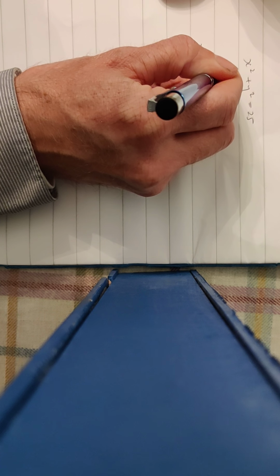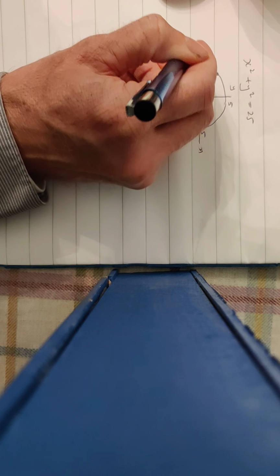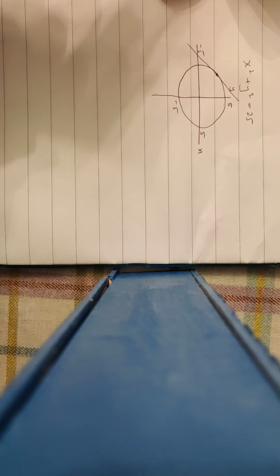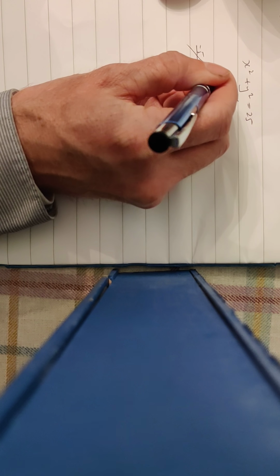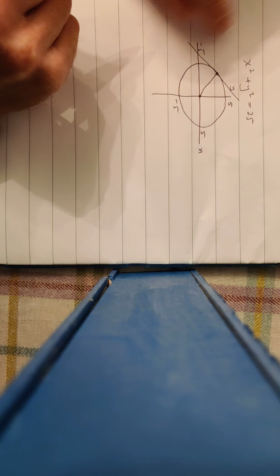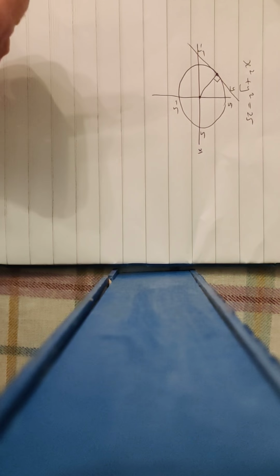That's going to be about there. Okay, there's about minus 3 and there's 4. And it's saying a tangent to that, which I'm drawing in, you have to find the equation of the tangent. Okay, so what you want to do first of all is find the gradient of the radius. Okay, there's the radius there. And remember, a radius and a tangent meet at 90 degrees.